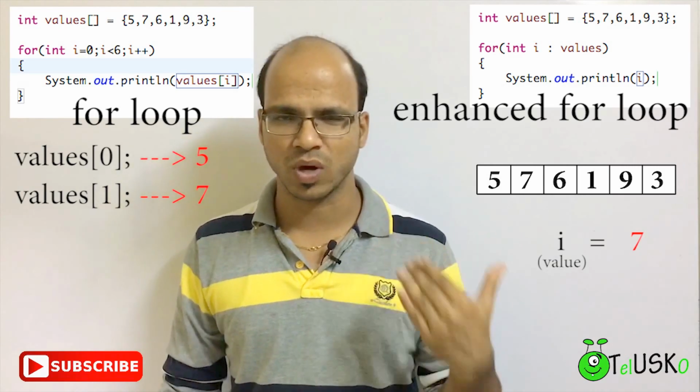So that's how your enhanced for loop works. We'll see the implementation in the next video, where we have the practical.